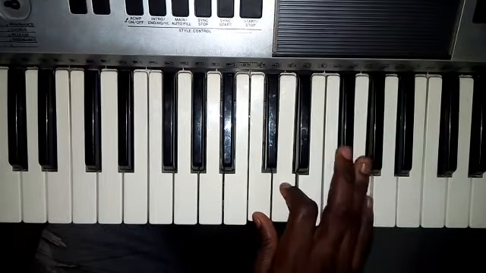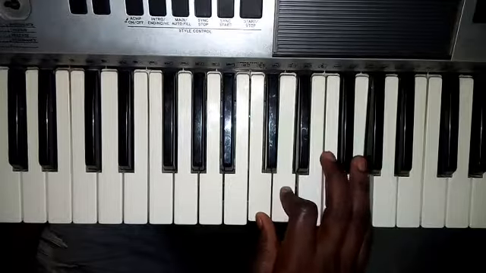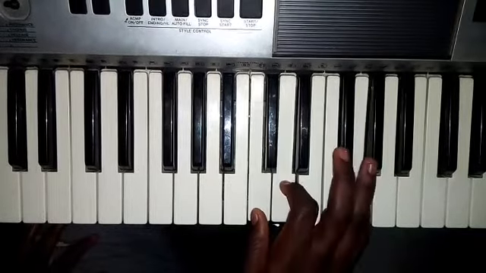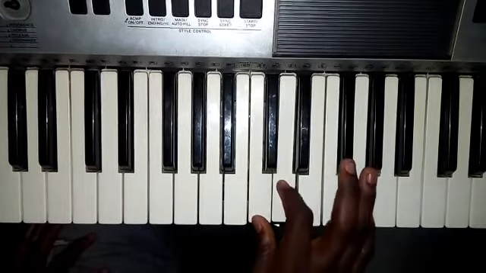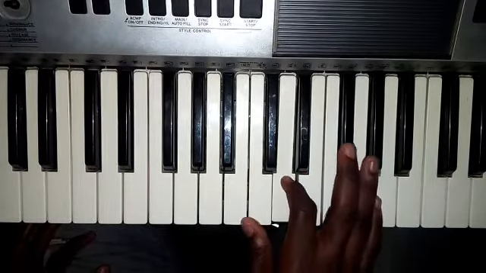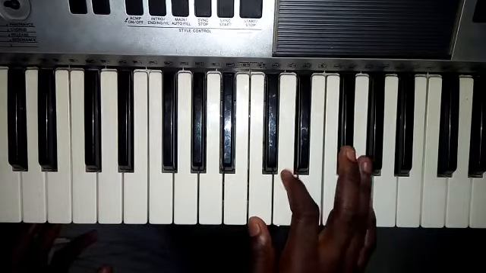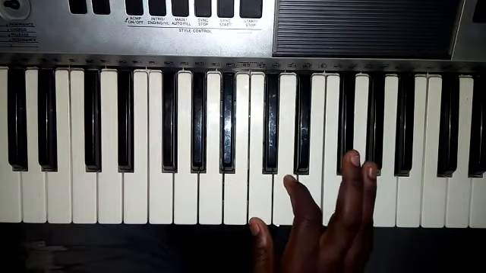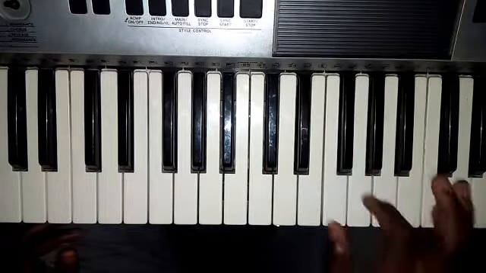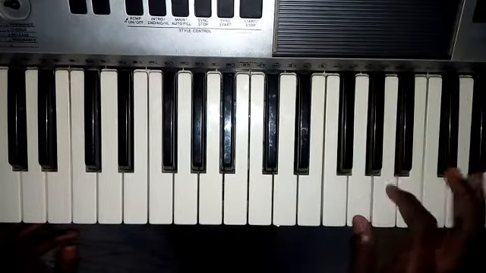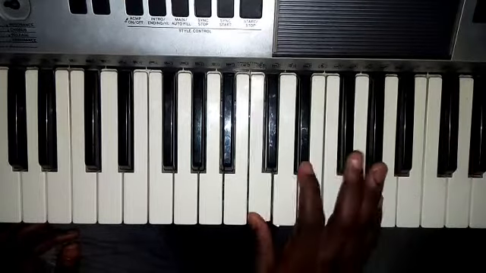You see the tension? It wants to resolve somewhere. So do, re, so, 1, 2, 5. That's the formula in any key: C sharp, D, F, F sharp, G. So that's the formula.